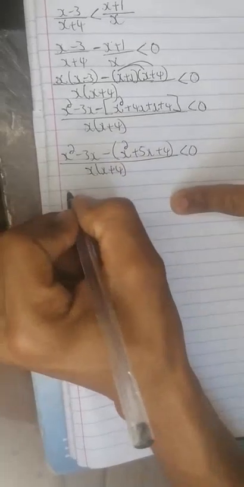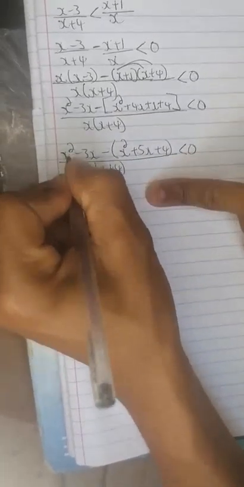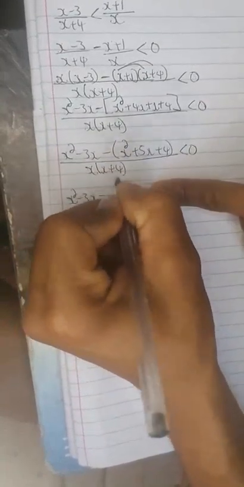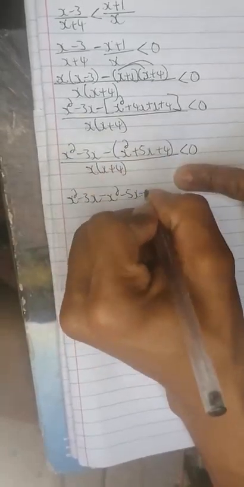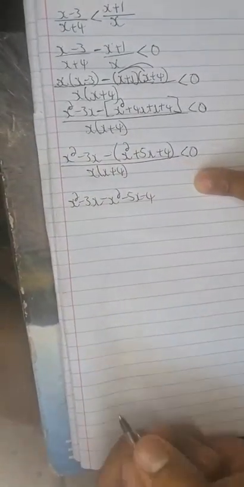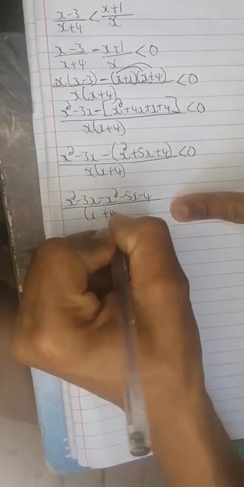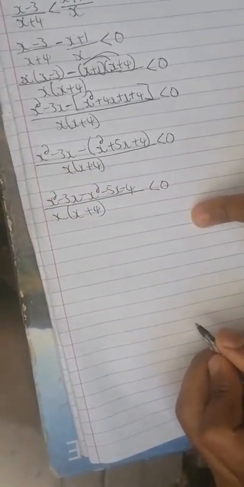With this negative, we will find x squared minus 3x minus x squared minus 5x minus 4, because we're multiplying throughout by a negative, over x into x plus 4, less than 0.